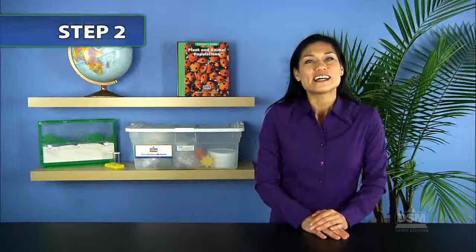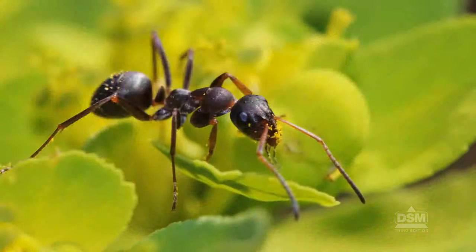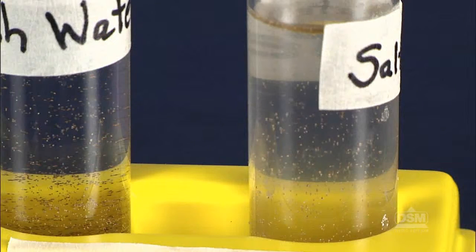Next, have the class compare and contrast the aphids with the other animals they have studied. Students may say that aphids have 6 legs and live on land like fruit flies and ants, but they do not have wings, nor do they dig tunnels. They are larger and have fewer legs than the brine shrimp, which live in water.